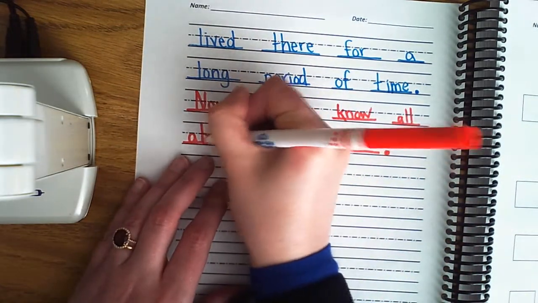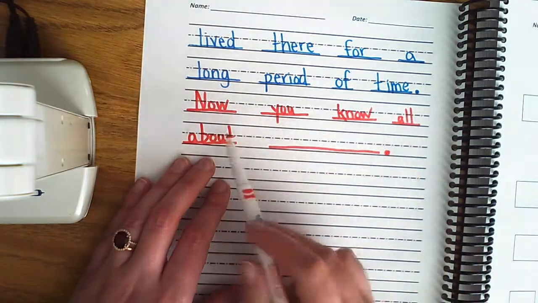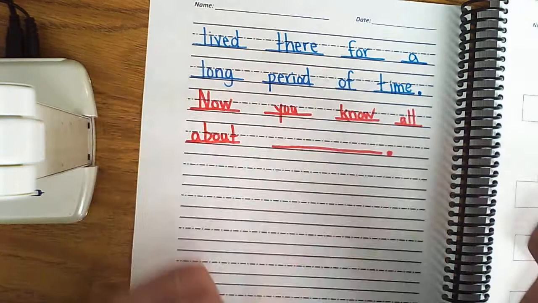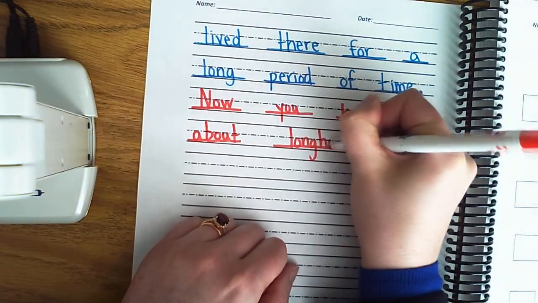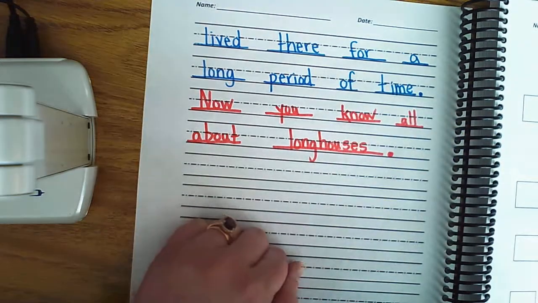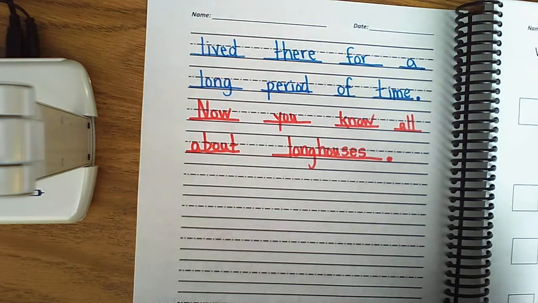About, A-B-O-U-T, about. Now you know all about longhouses. Longhouses. It's a compound word. Long houses. Notice that O-U in the middle of house, giving us the ow sound. Friends, I'm done. How easy was that?